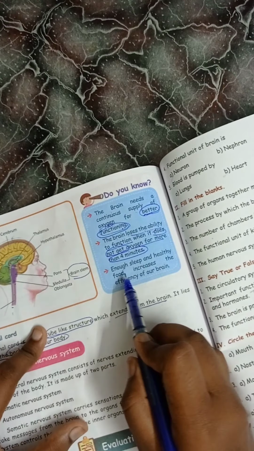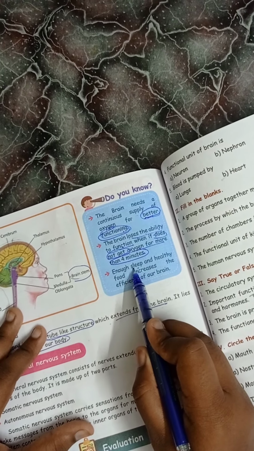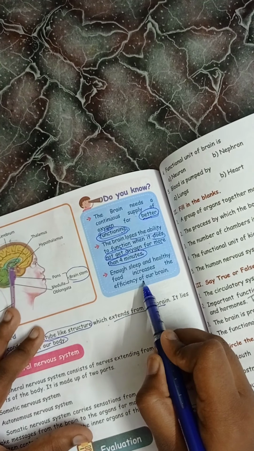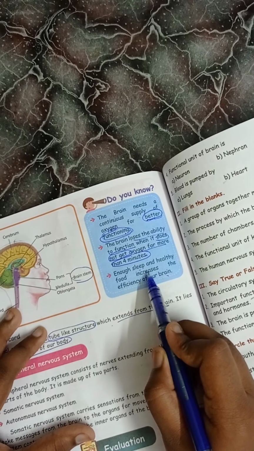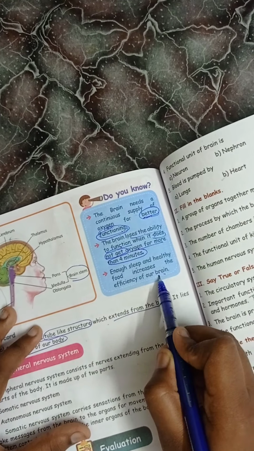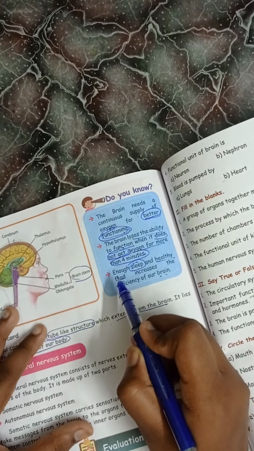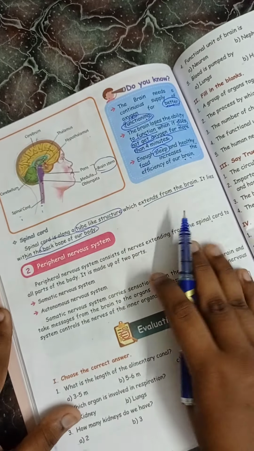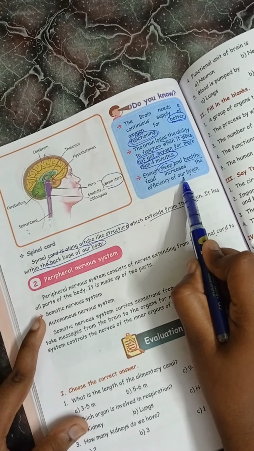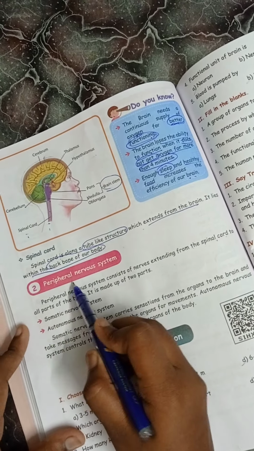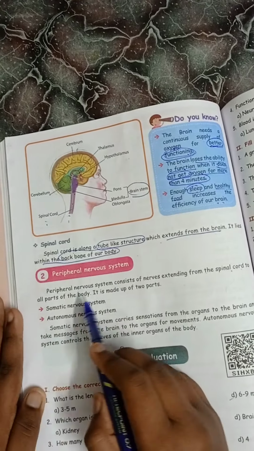Okay, children? Enough sleep and healthy food increase the efficiency of our body. To increase the efficiency of our body, sleep on time and eat healthy food, children. This is the Do you know section. These 3 points are very important. Read them thoroughly. Now we will see the peripheral nervous system.